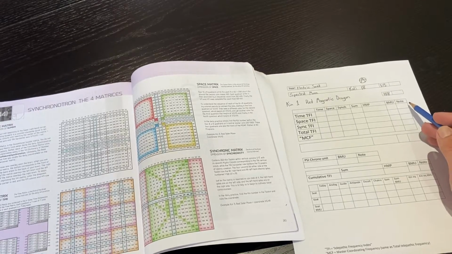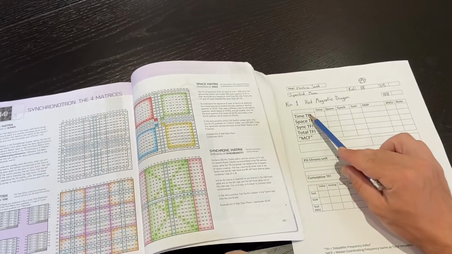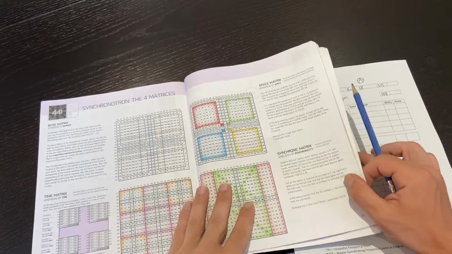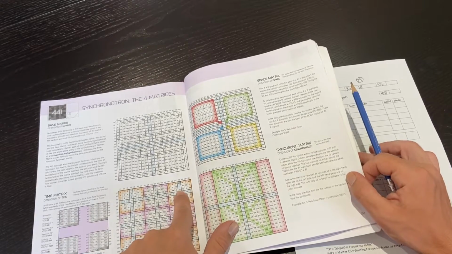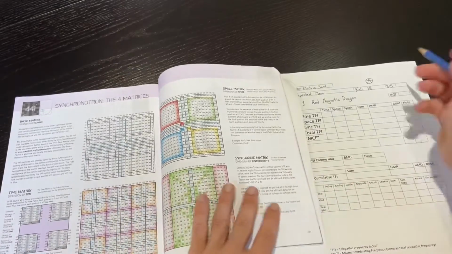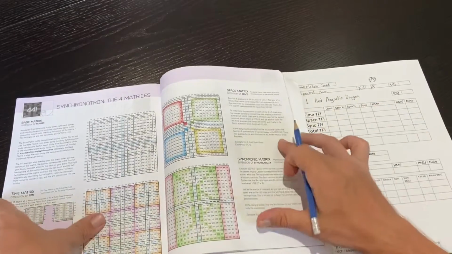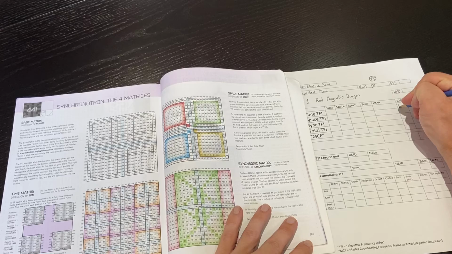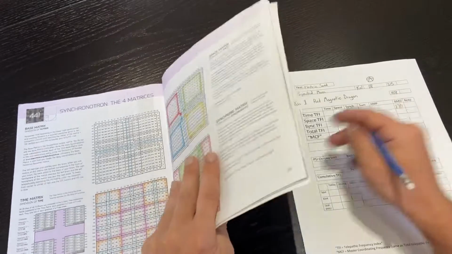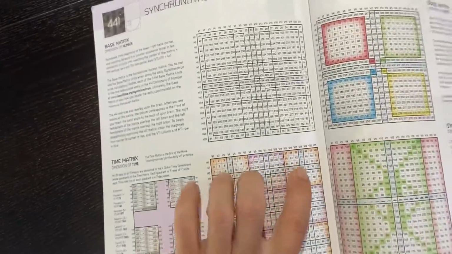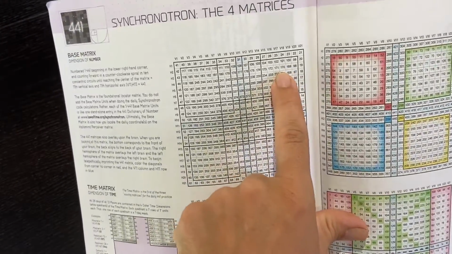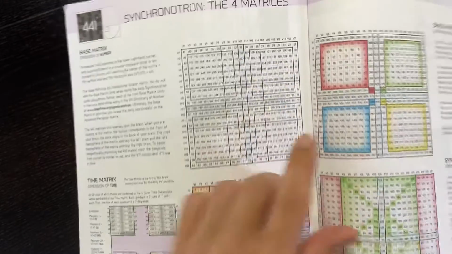So our time telepathic frequency today, based on the calendar, is on BMU 170. That's where we are today, and as we see, 170 is right there.